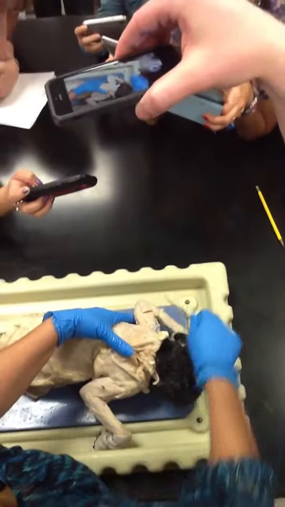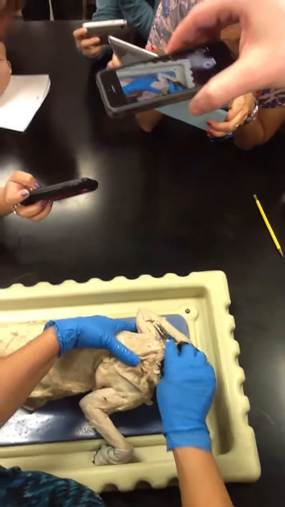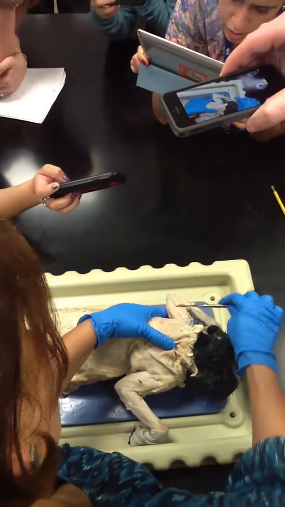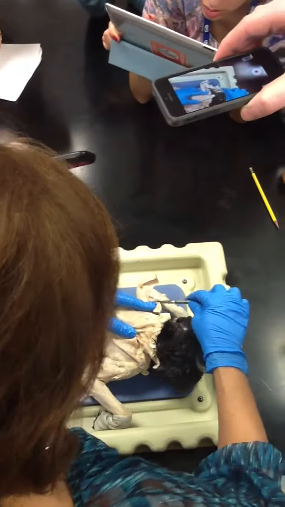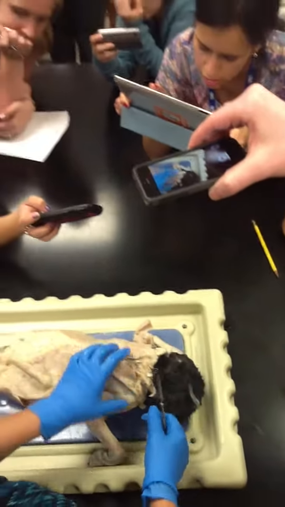The tricep, the lateral head of the tricep, the long head of the tricep, and then the medial head of the tricep. Turning.